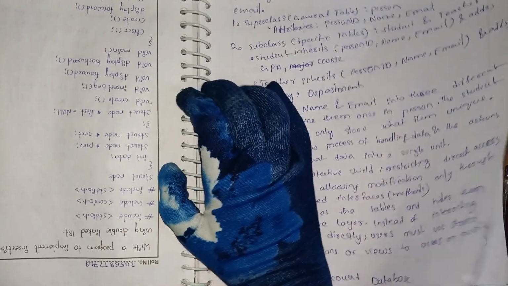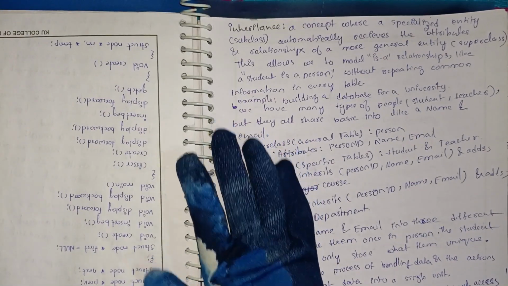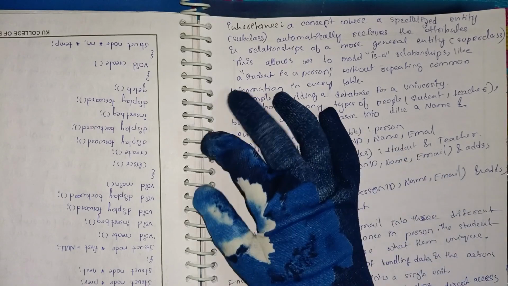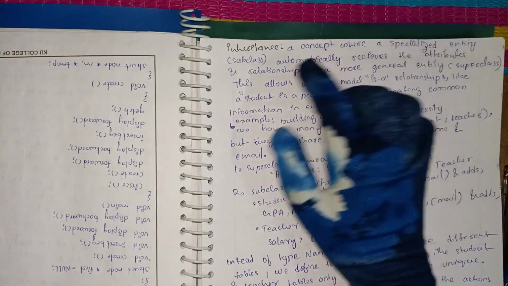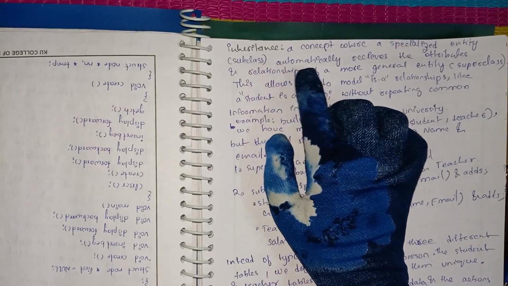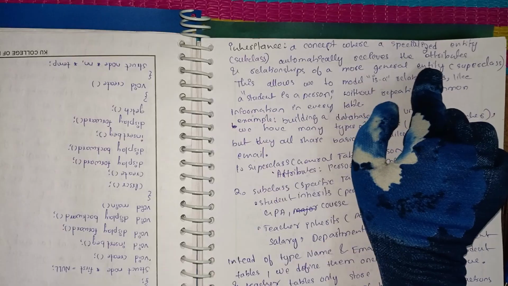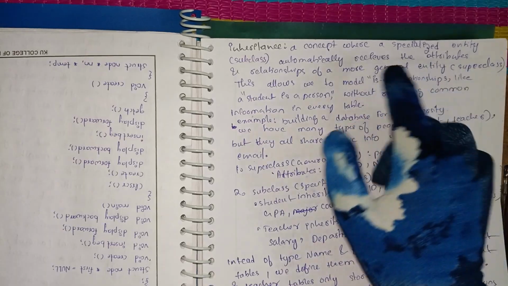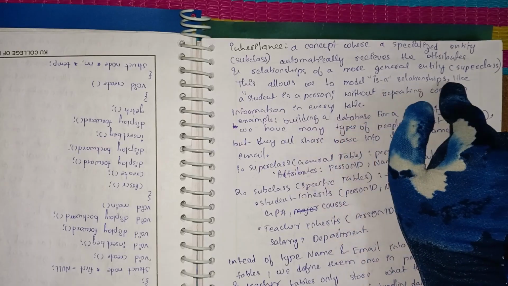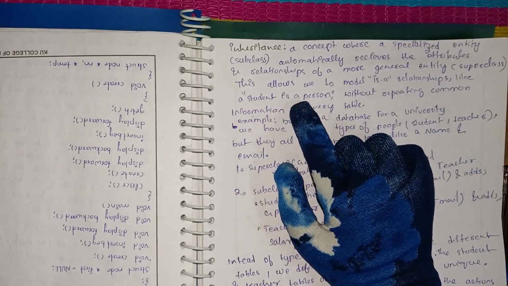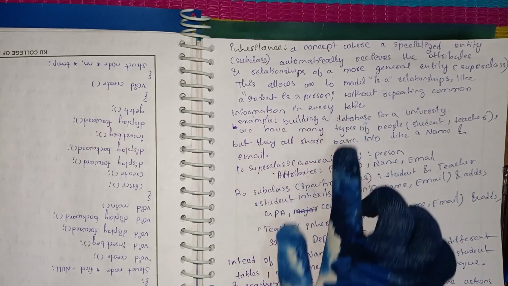And then the third feature of object-oriented programming is inheritance. In DBMS, the definition will be a concept where a specialized entity, the subclass, automatically receives the attributes and relationships of a more general entity, which is the superclass. This allows us to model is-a relationships, like a student is a person, without repeating common information in every table.